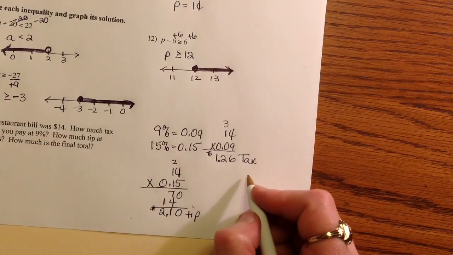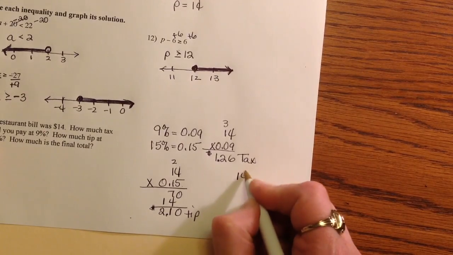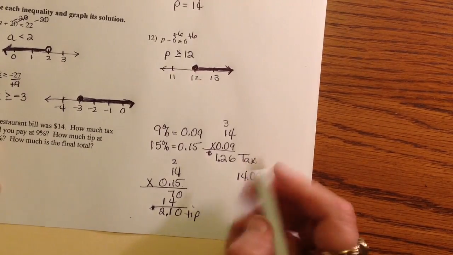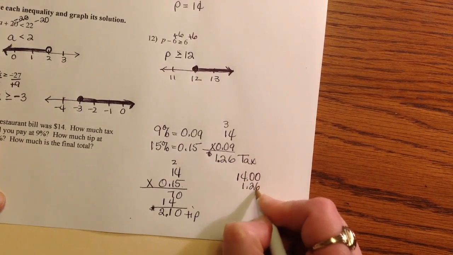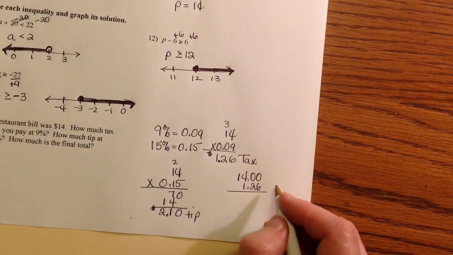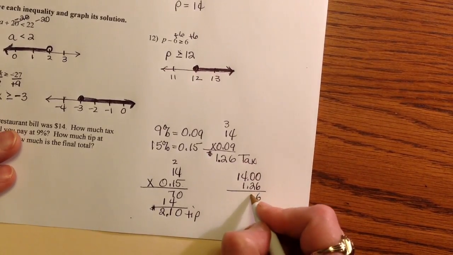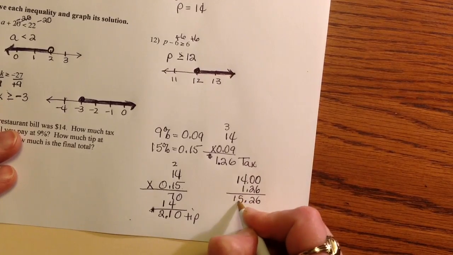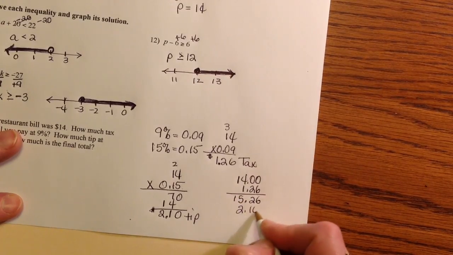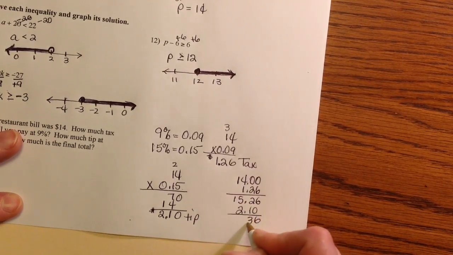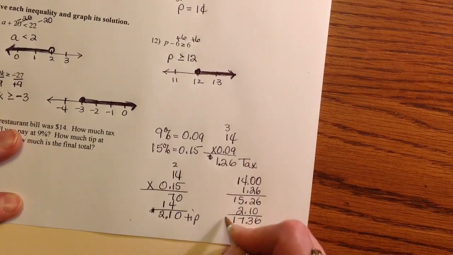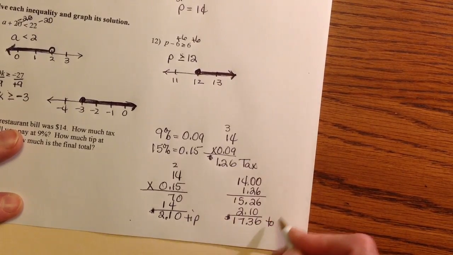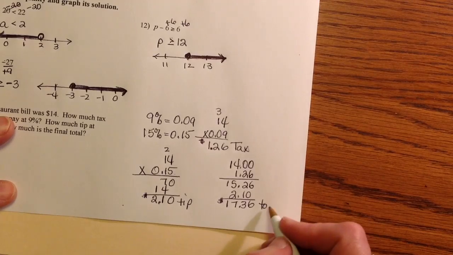So let's take our original bill, our tax. Now I'm going to go ahead and add those. I like to add them 2 at a time. So I'm going to do 6, 2, 15. Then I'm going to add the tip. You can add them any way you want to, but to me it's easier just to do the arithmetic. And then there's my total, $17.26.